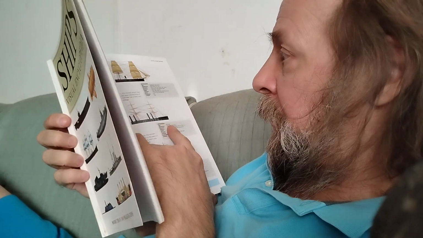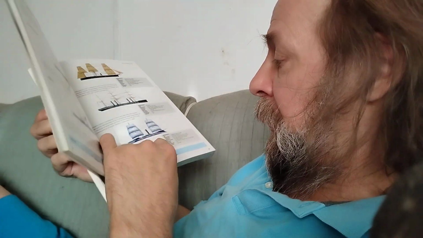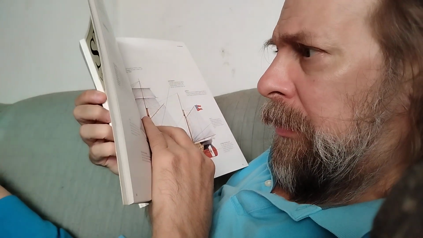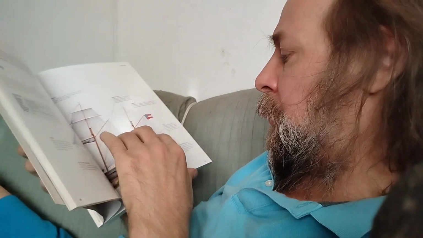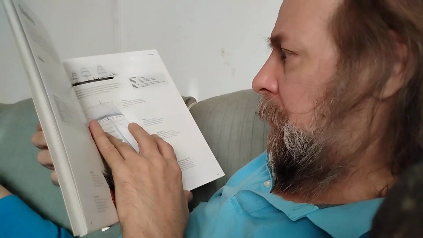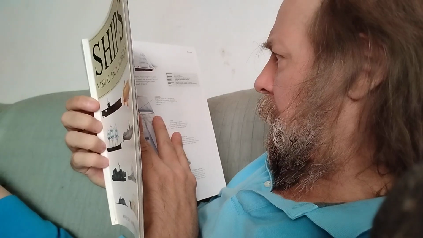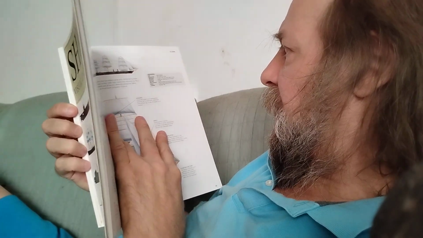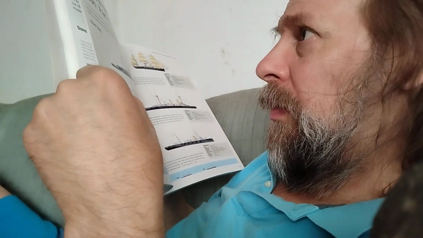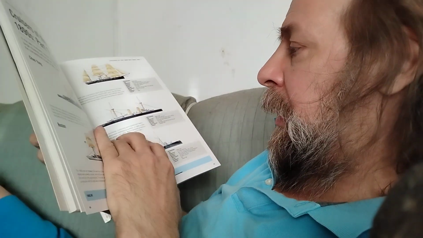Beam is 45, 50, 31, 58, 4. 1880s, 1890s.